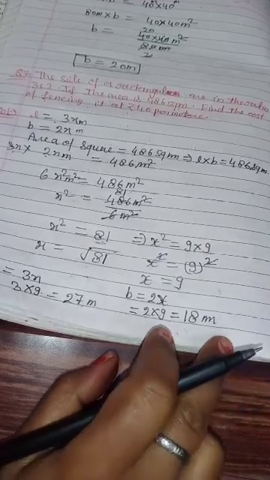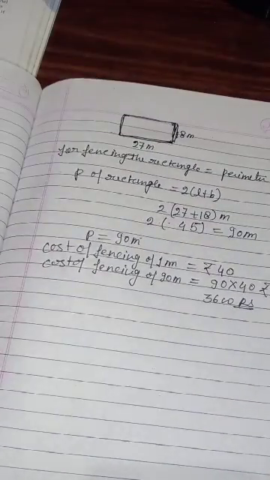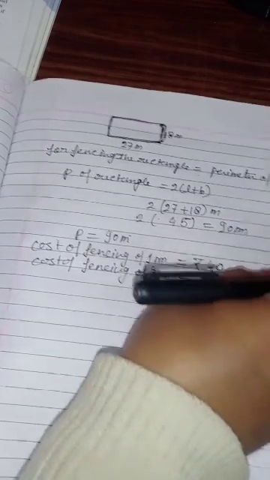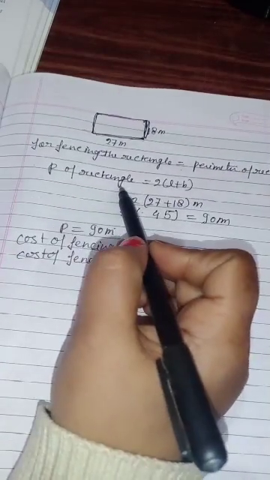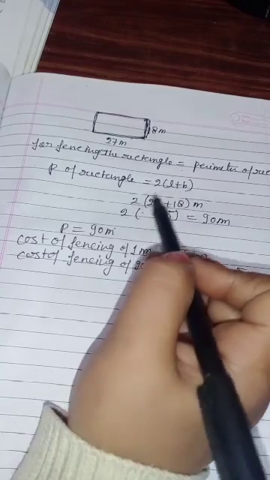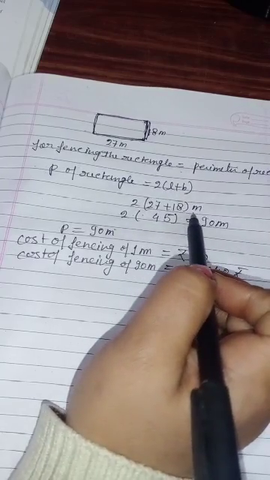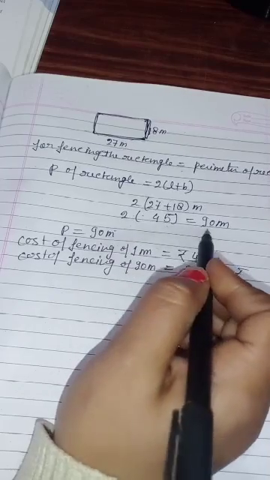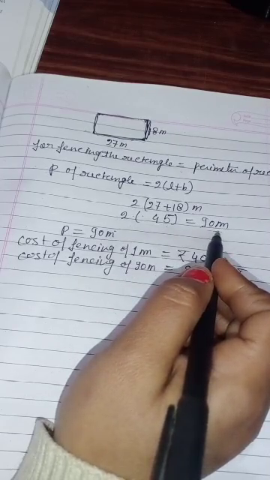Okay, now for fencing the rectangle, what do we need? Perimeter of the rectangle. And what is the formula for perimeter of a rectangle? 2 into length plus breadth. So 2 into 27 plus 18 will be the perimeter of the rectangle. So 2 into 45, so 90 meter will be the perimeter of the rectangle.